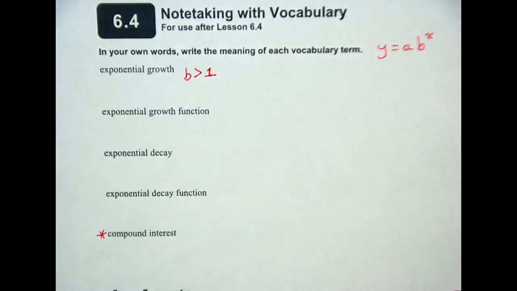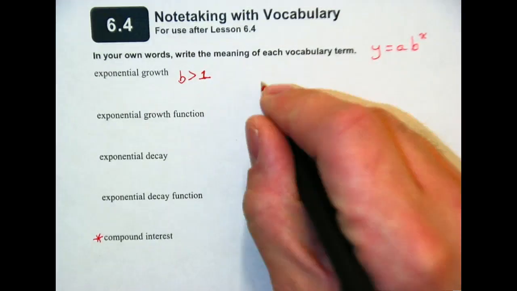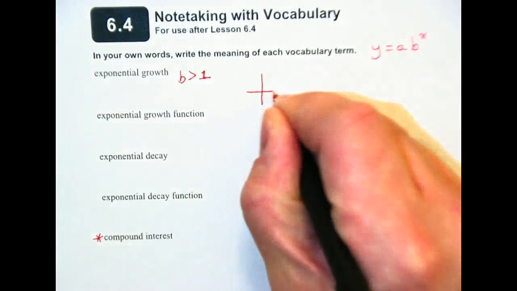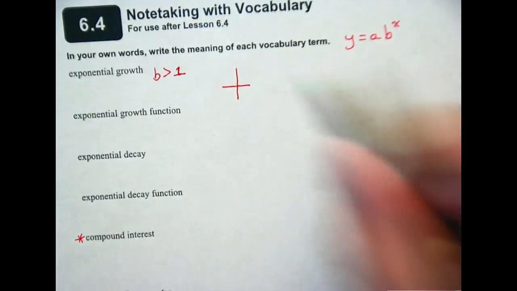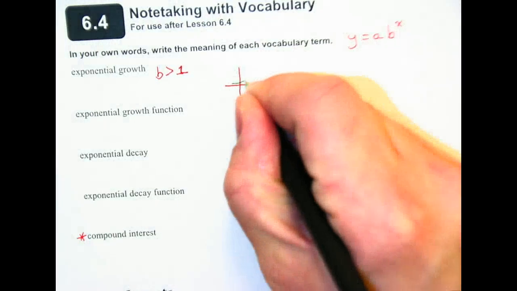Okay, right? B is greater than 1. We don't know anything else about it? Cool. Slopes upward from left to right. Okay, so if that was my xy axis, then our graph slopes upward.